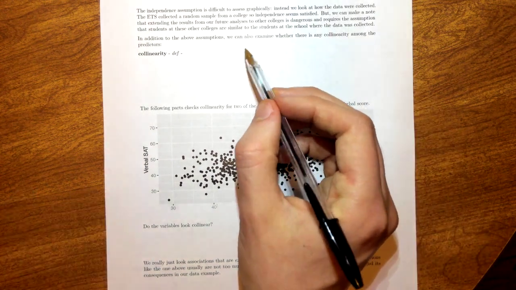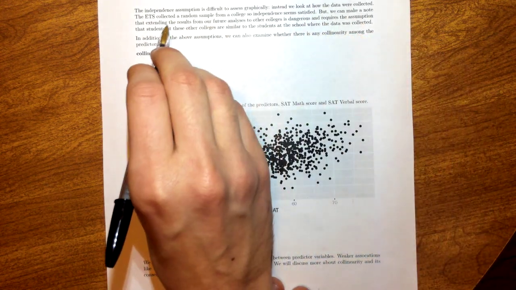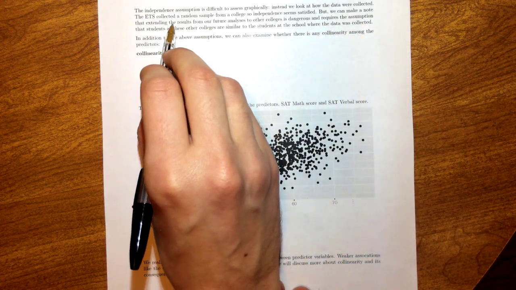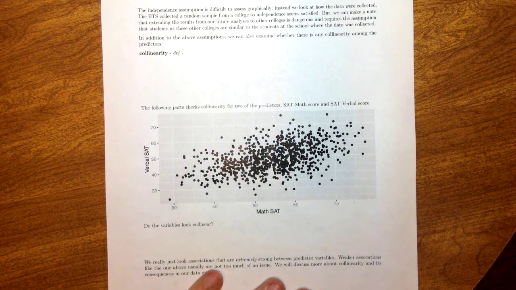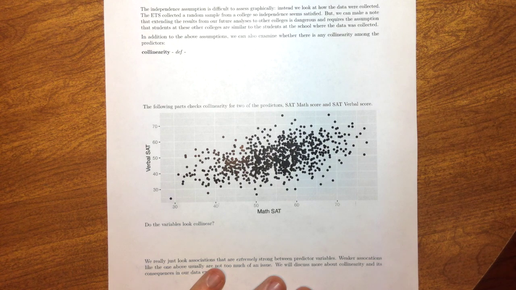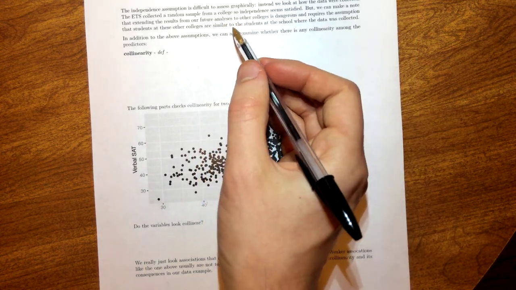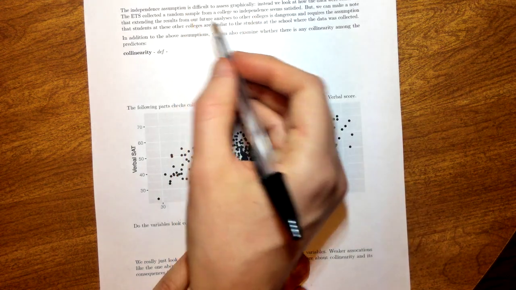There's a note here about the independence assumption, and there's also another note about what we could extend our results to. We talked way more about that issue earlier in the semester, but we haven't talked about it recently with this regression stuff. It still applies.